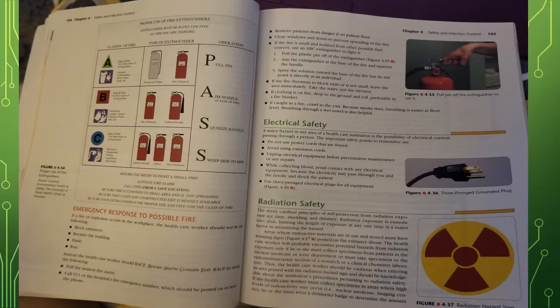Race by doing the following. Pull the nearest fire alarm. Call 911 or the hospital's fire emergency number, which should be posted on or near the phone. Remove patients from danger if on a patient floor. Close windows and doors to prevent spreading of the fire.